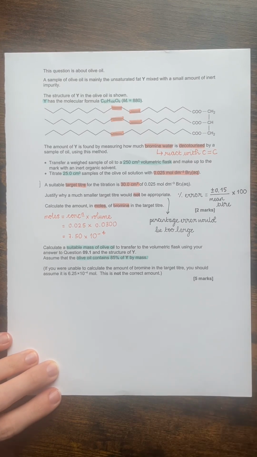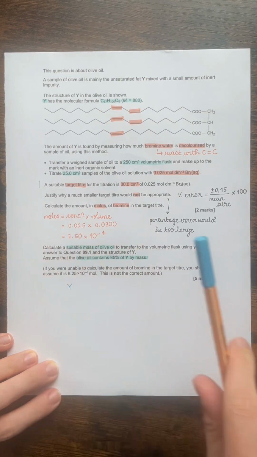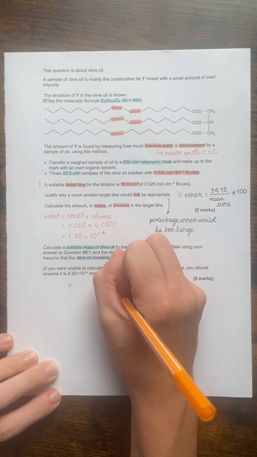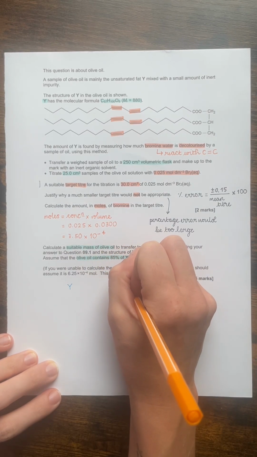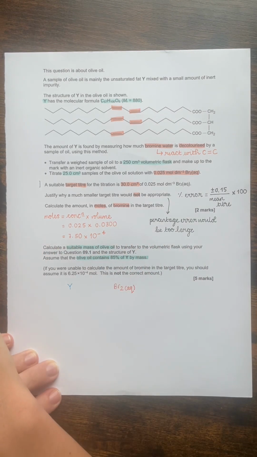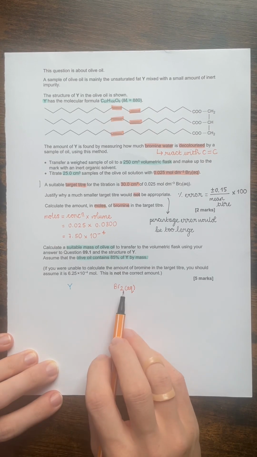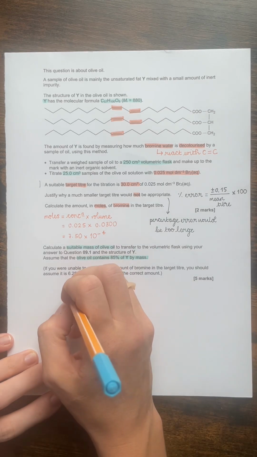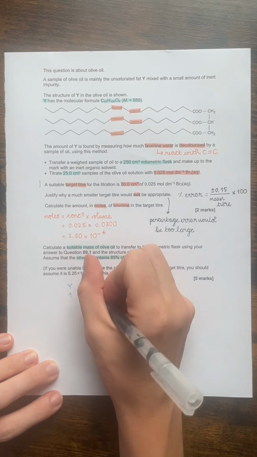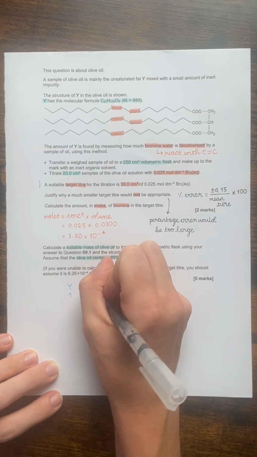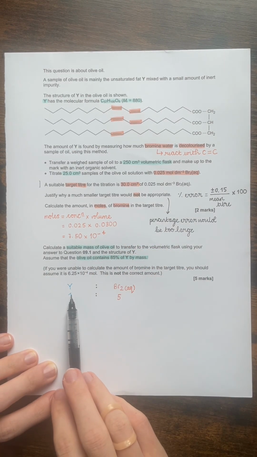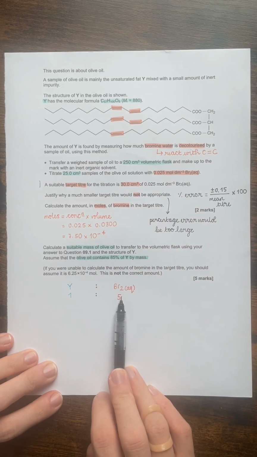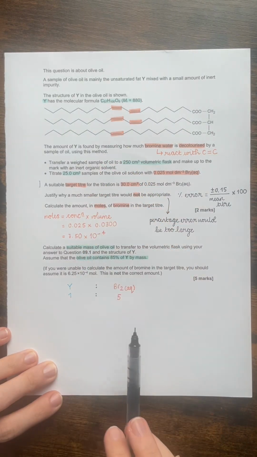So we've got to establish the ratio between Y initially and the bromine water. So if the bromine water has to react with 5 double bonds, we're going to need 5 times as much bromine as we do Y. And that's the key part, and that can take some getting your head around. 1 Y, because it's got 5 double bonds, will need 5 bromines to react with each of those 5 double bonds.